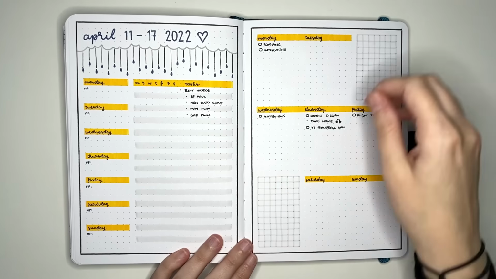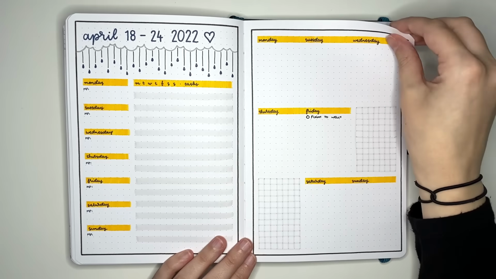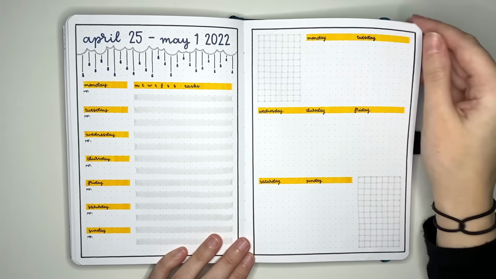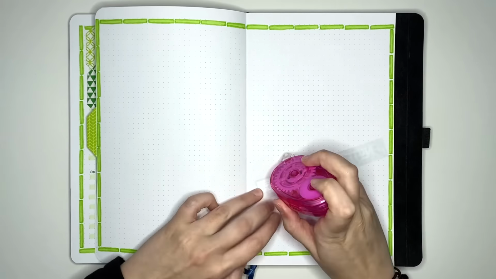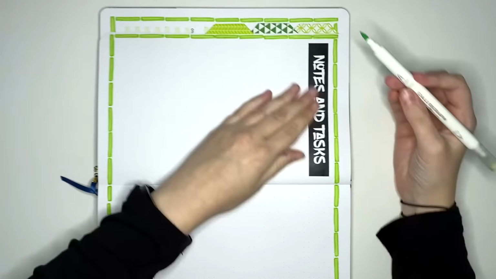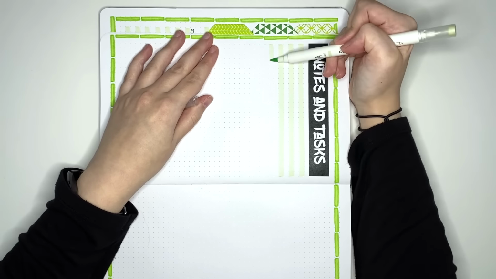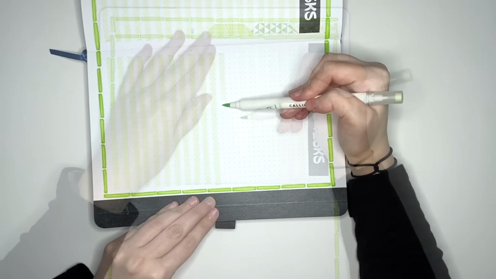One of the things that I found quite valuable for April, that I put after my weekly layouts, was having a designated space for brain dumping. So that's the page that I'm setting up here. In this one I'm calling it Notes and Tasks. I'm not against the word brain dump, I just don't think it sounds particularly pleasant.